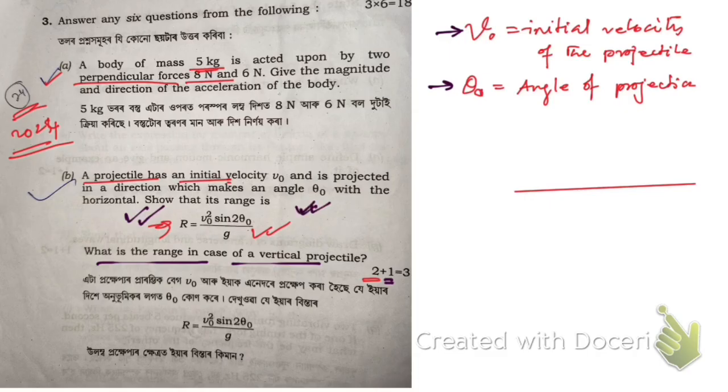So this is a projectile motion. It's thrown with initial velocity v0. Now you see, along the x-axis, the x component of v0 will be v0 cos theta.